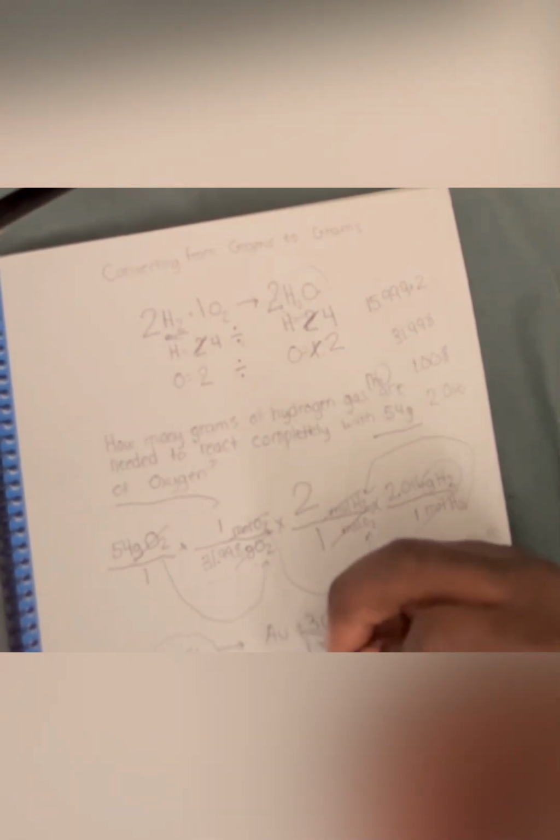3 times Cl2 on the right side gives me 6. But now I have 2 Aus on the left and 1 on the right. So I'm going to need to multiply by 2. So I'm going to put a 2 in front of the Au. 2 times Au, 2. So now I have 2, 2, 6, 6. So everything is balanced now. Now I can answer the question. How many grams of chlorine can be liberated from the decomposition of 64 grams of AuCl3? So that's what they give us.